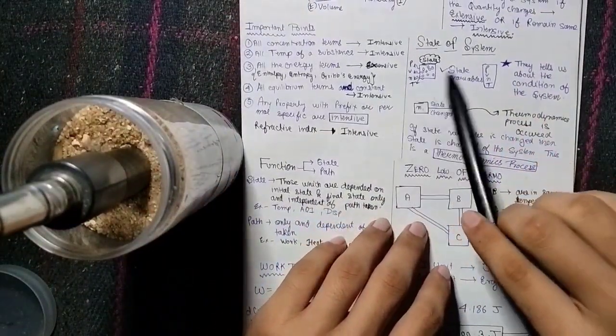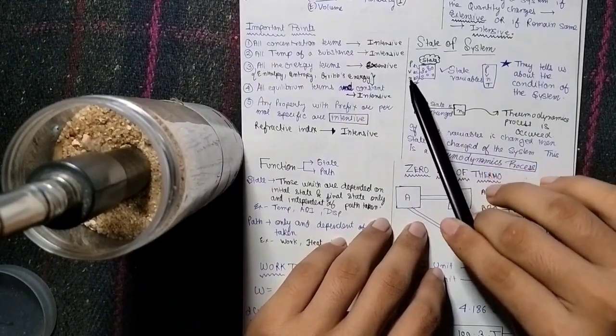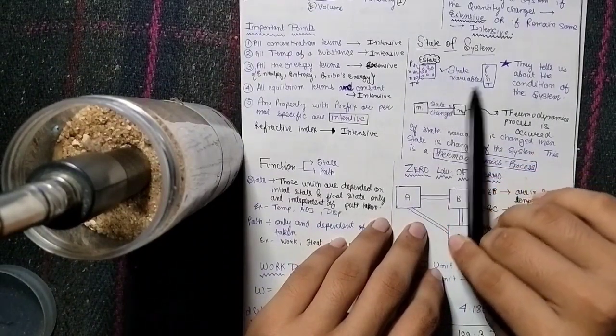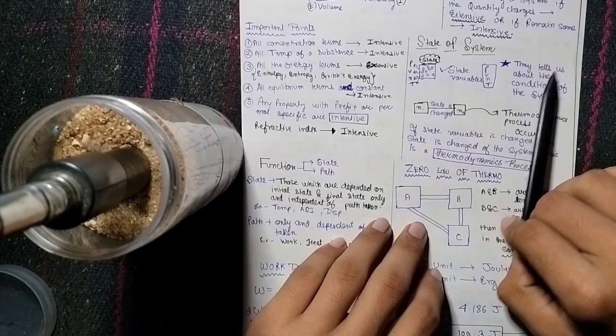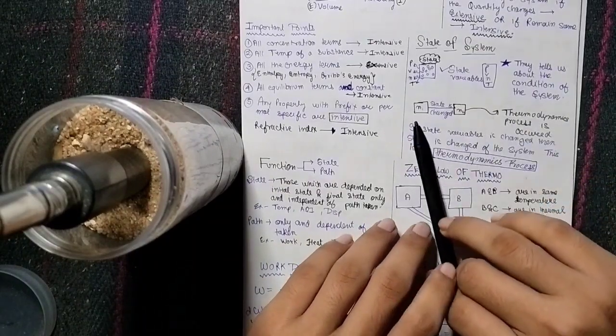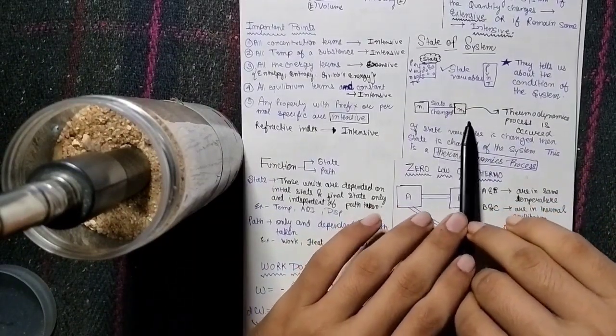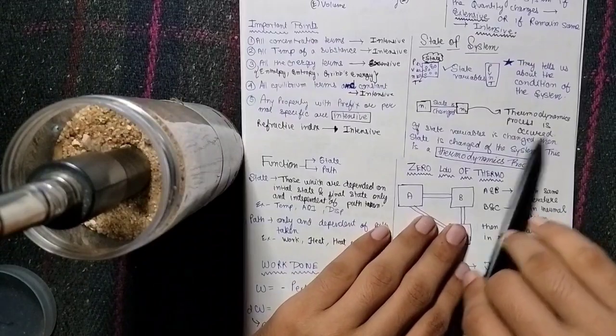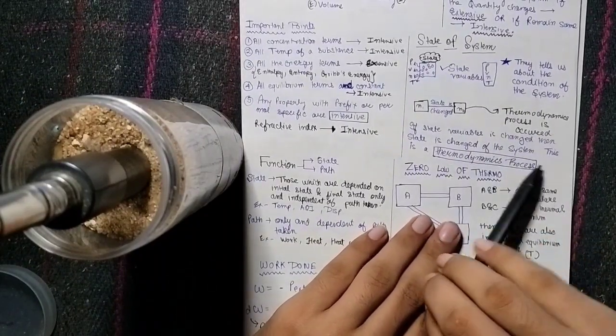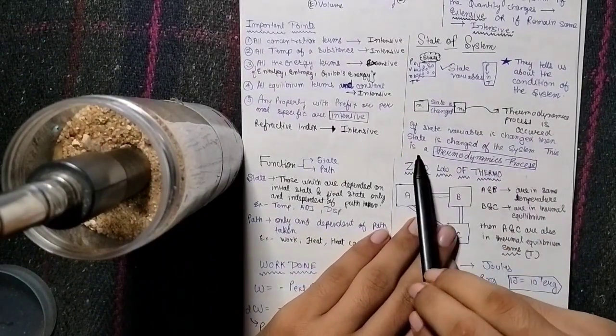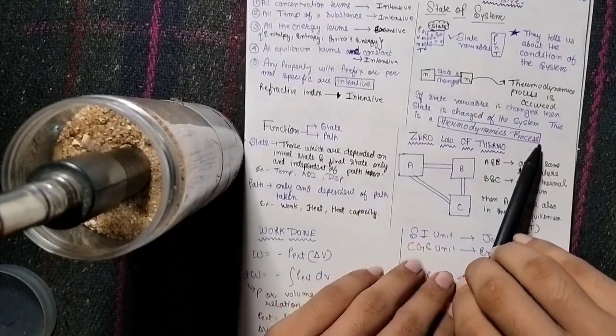State of a system: state variables are P, V, and T. They tell us about the condition of the system. State 1 is changed to state 2. A thermodynamic process has occurred. If a state variable is changed, then the state of the system is changed. This is a thermodynamic process.